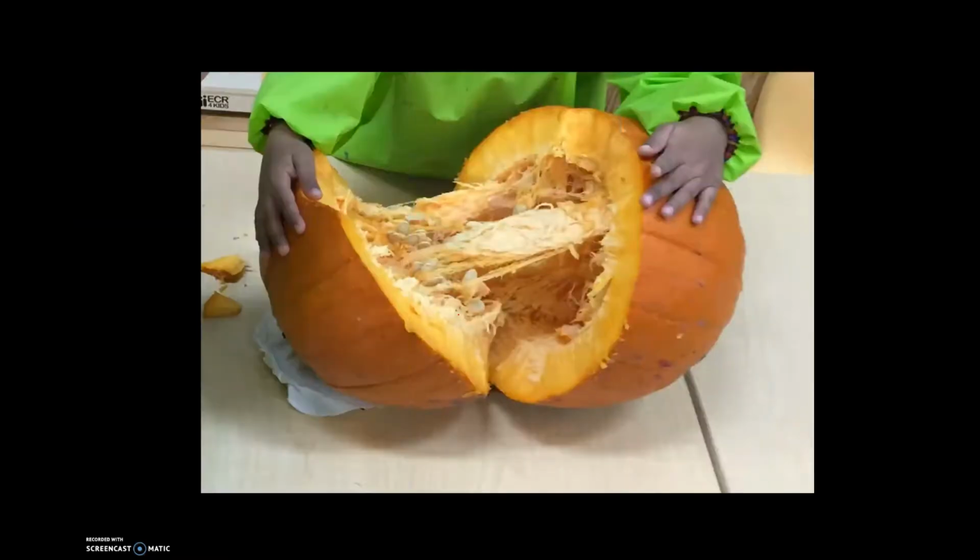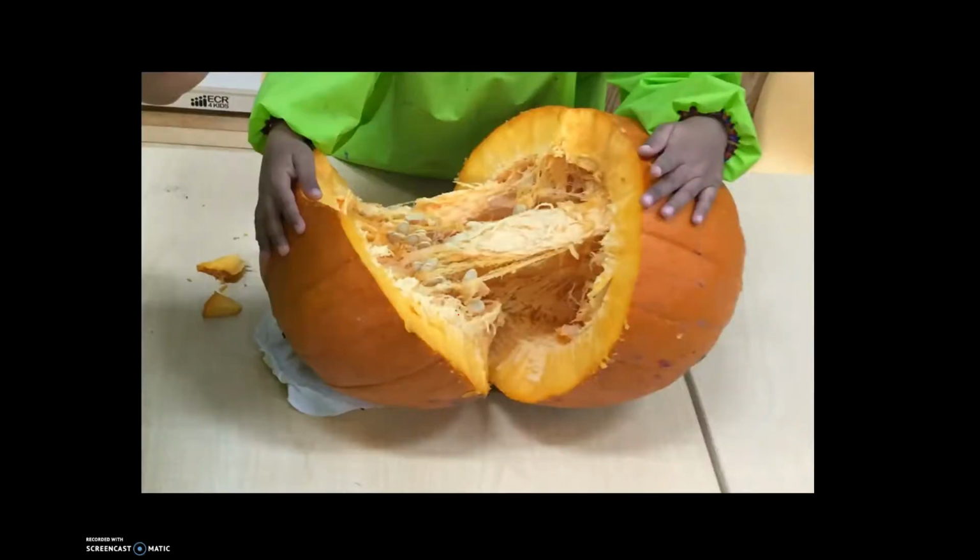It's not Halloween, it's not October unless you are carving into a pumpkin. We carved pumpkins. We did a sink and float science experiment. I don't have a picture of that one. I couldn't find that one on my phone. But they definitely got to explore the ins and outs of the pumpkins.